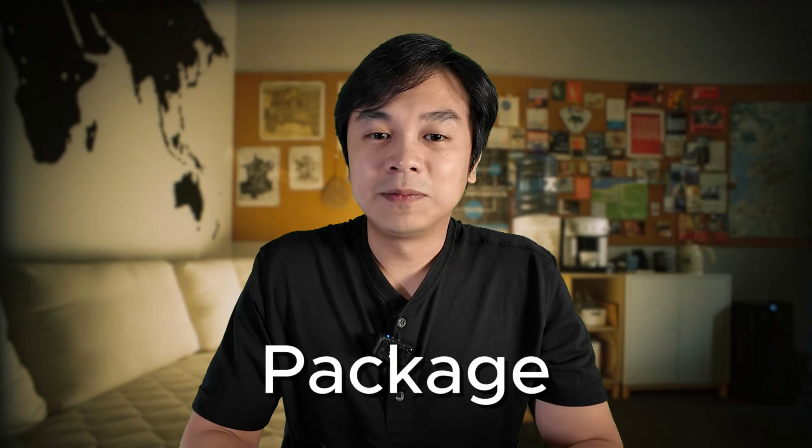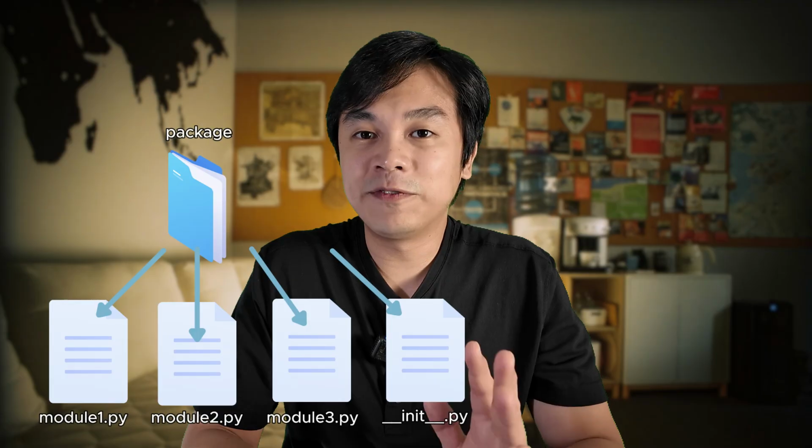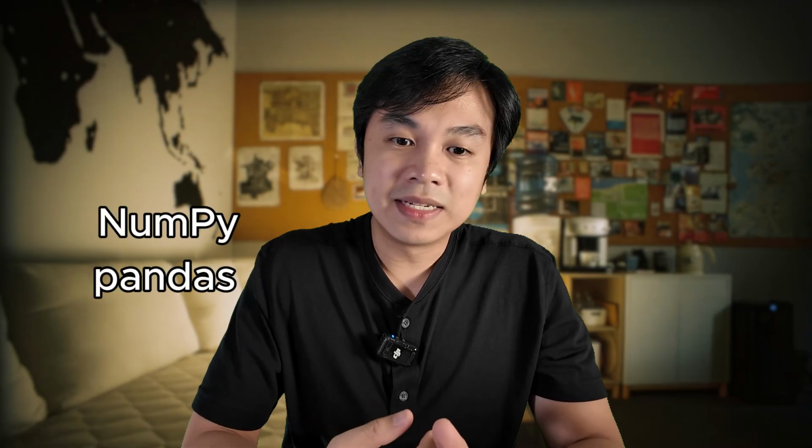Okay, so let's move on to the package. So what is a package? A package is a collection of modules organized in directories, usually containing the init file. Now, packages allow you to perform several related tasks. So what are the examples of this? We have NumPy, we have pandas. If you want to do some data cleaning or data wrangling, pandas can help you with that. Like if you want to remove columns, create calculated fields, replace null values. So there's a bunch of packages out there that can help you.